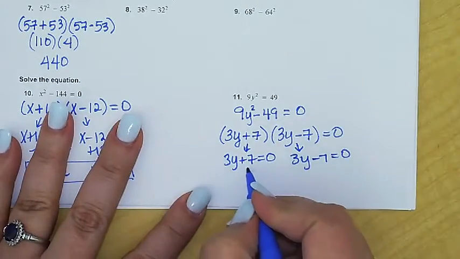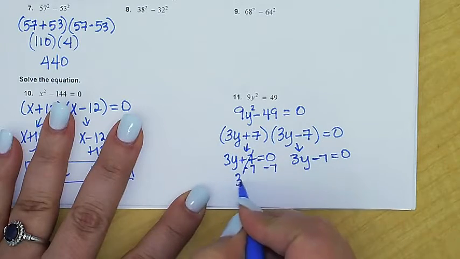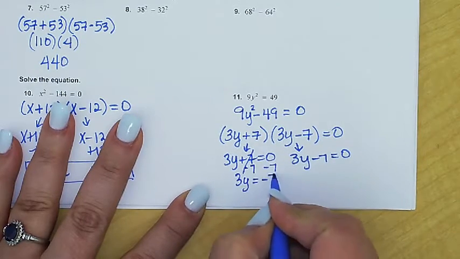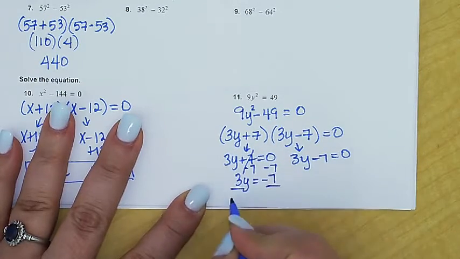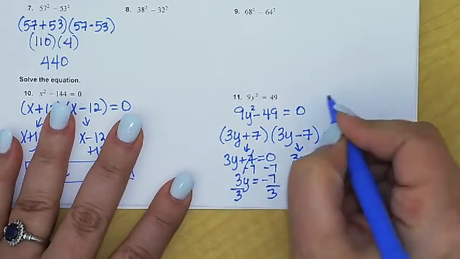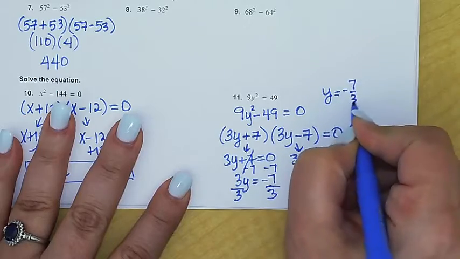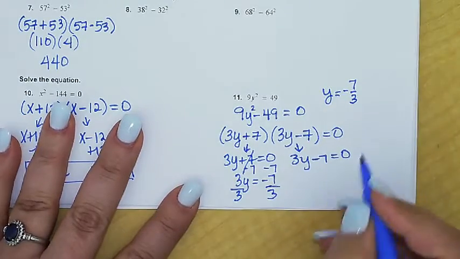So for these, on the left side, we would subtract 7 on both sides. We'd get that 3y is equal to -7. And then we divide by 3. And since that doesn't divide evenly, that is not a problem. We'll just leave it as a fraction. So -7/3 is one of our answers.